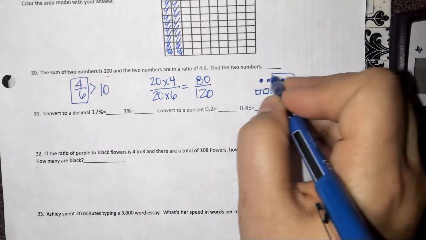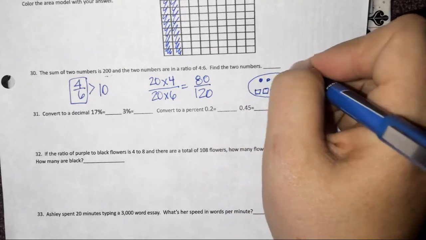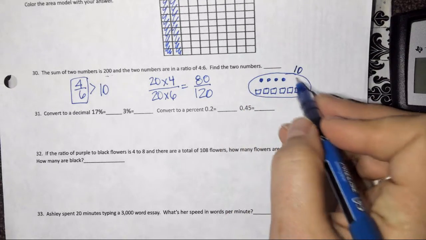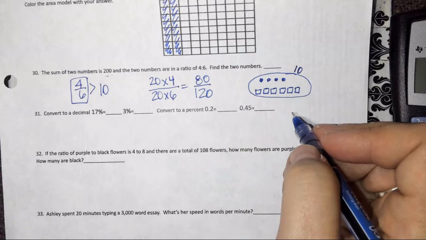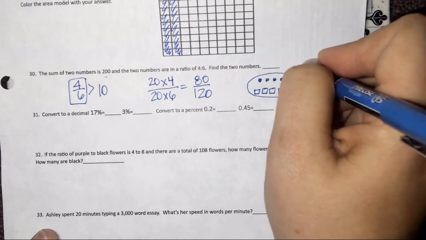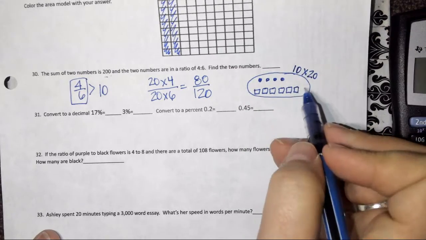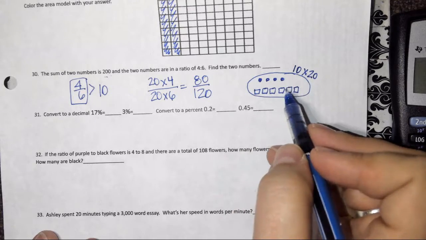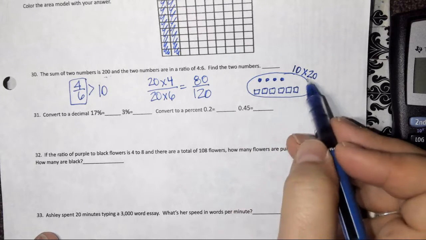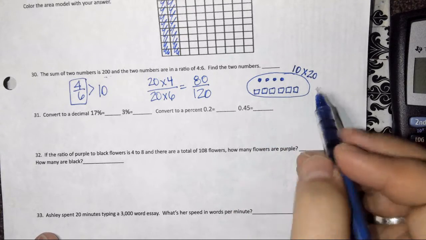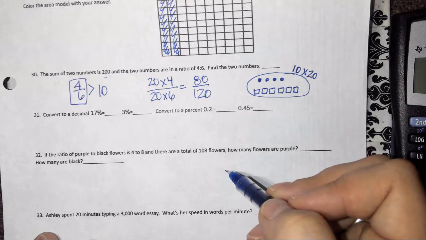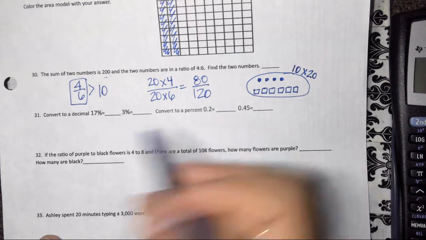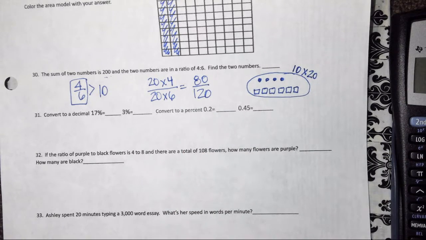So if I add this together and get 10, this total's 10, 10 will go into that 200 20 times. So I need 20 groups just like this. So I'm going to do 20 times 4 circles, 20 times 6 squares. And that gives me 80 circles and 120 squares.